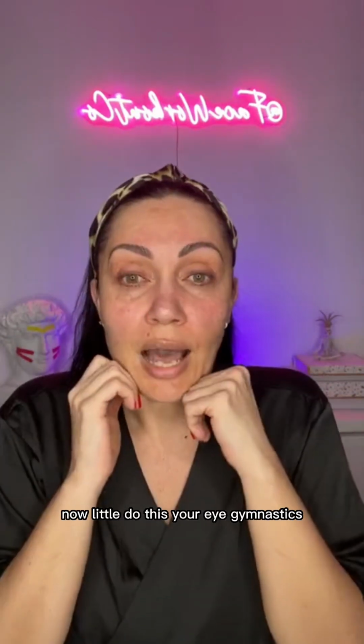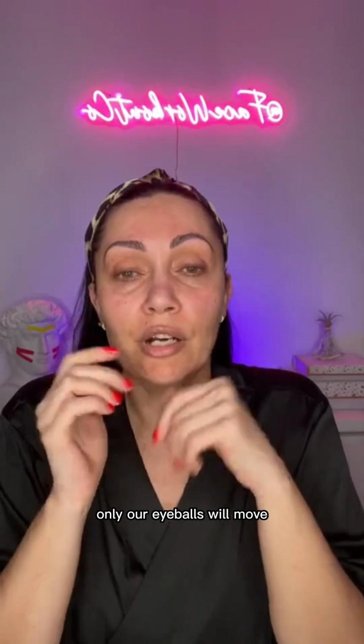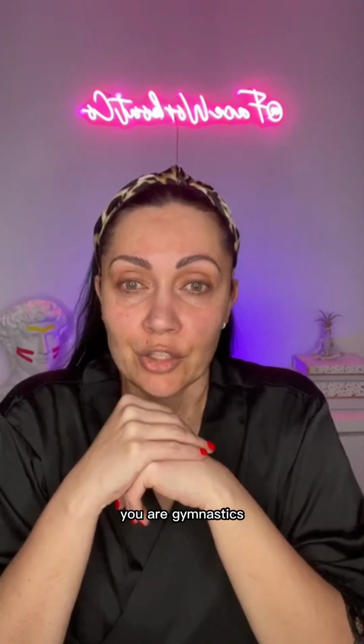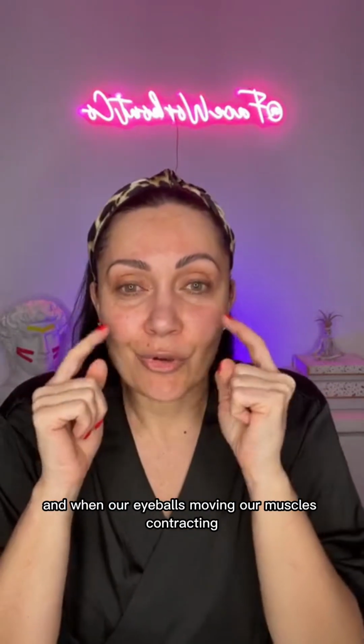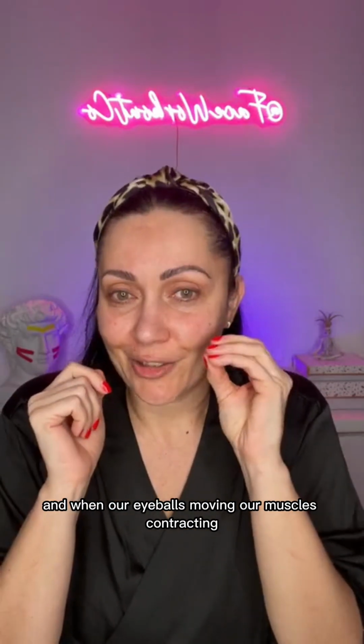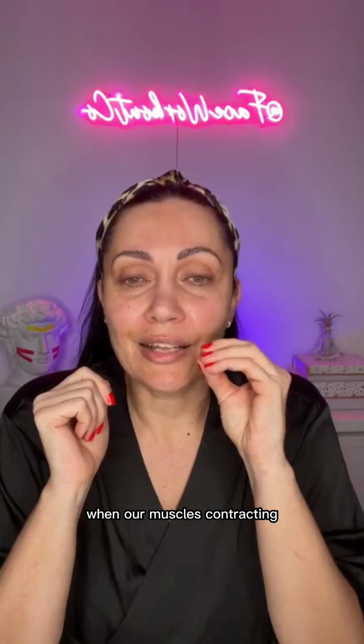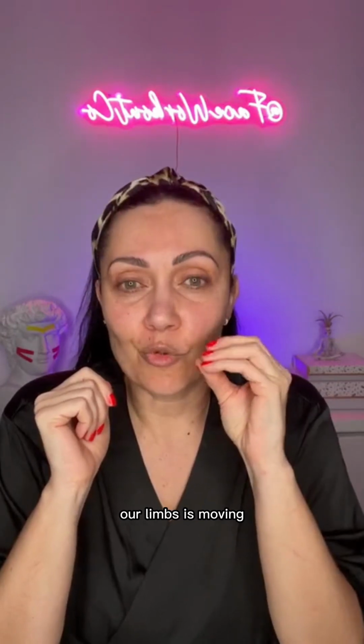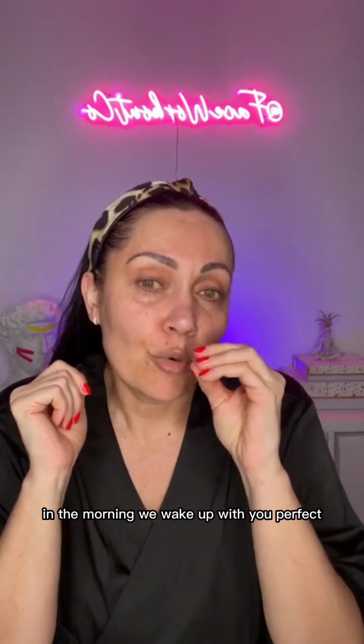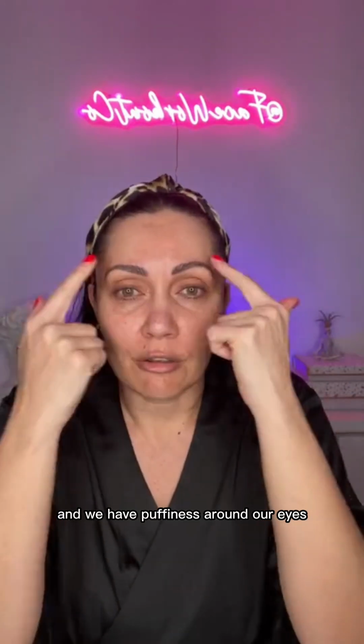Now we will do eye gymnastics. Only our eyeballs will move. And when we do eye gymnastics and our eyeballs are moving, our muscles are contracting. When our muscles contract, our lymph is moving. Most of the time in the morning we wake up puffy. And we have puffiness around our eyes.